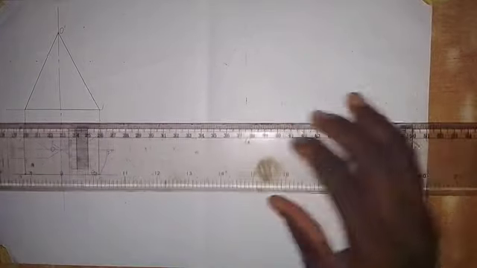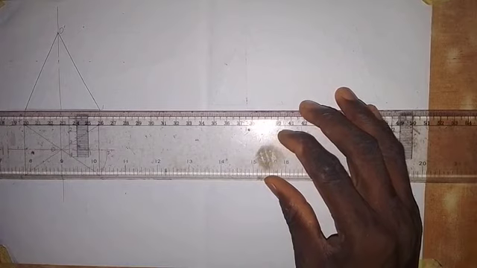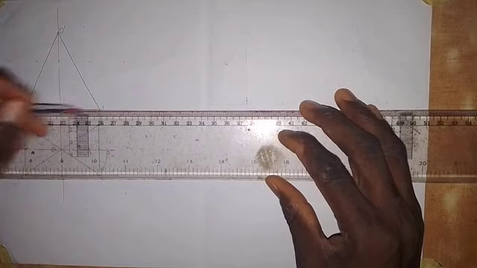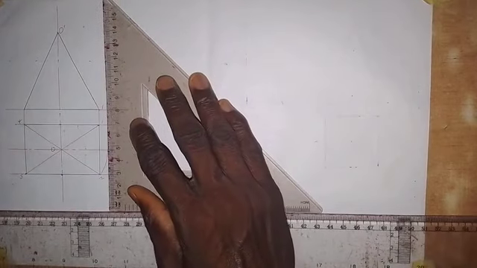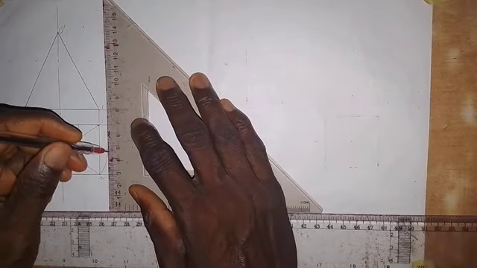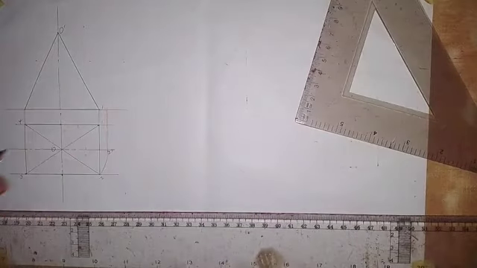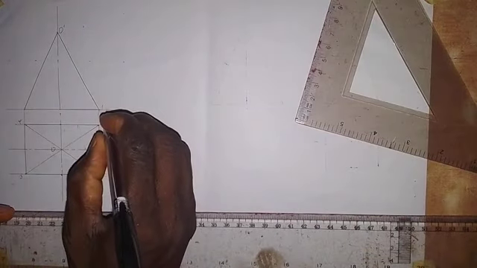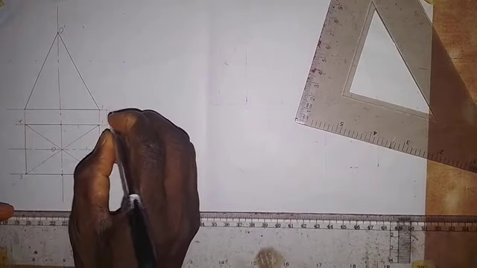So this point now, let's call it 2 prime. Then we are going to draw a vertical line from this point 2 prime. I need to extend this horizontal line on this base here. So then I will draw a vertical line from this point to meet this horizontal line. This point I will call 2 prime prime.